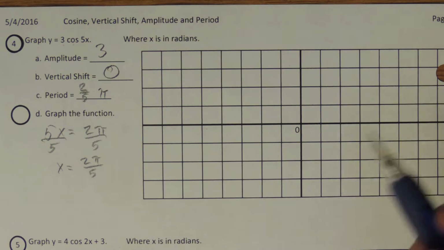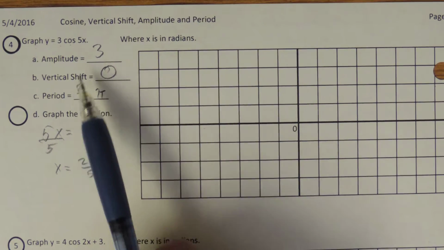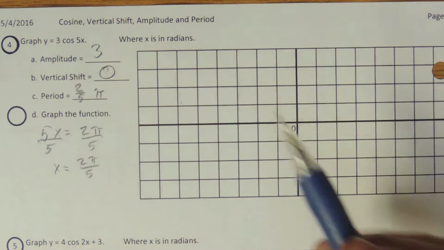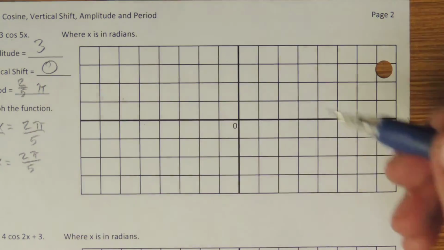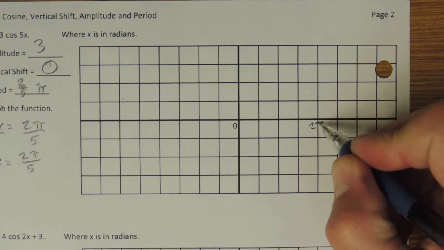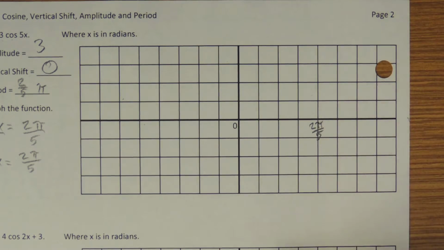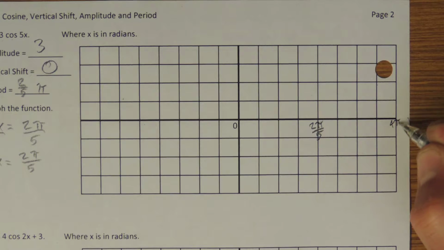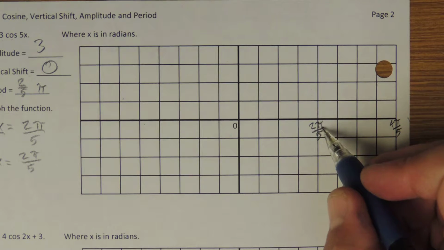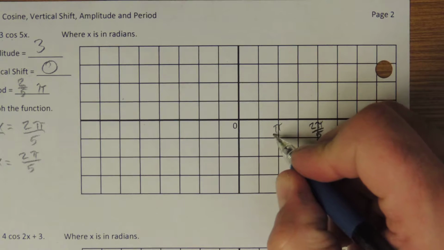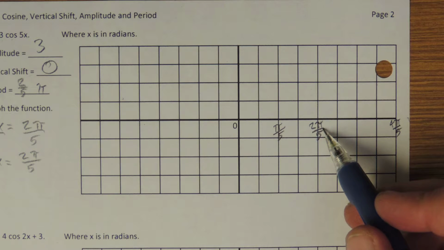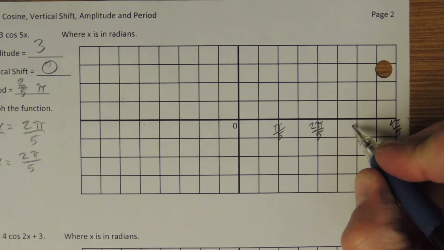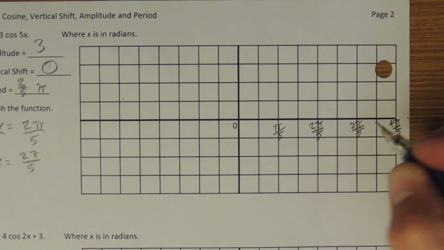Okay, now that you've come back from pausing the video, let's take a look at problem 3. We have our amplitude, we have our period. So once again, I want 2 cycles. So I'm going to take that period, 2 pi over 5. If I multiply that by 2 to get 2 cycles, I have 4 pi over 5. Half of that would be just pi over 5. Pi over 5 plus pi over 5 gives me 2 pi over 5. Add another pi over 5, I get 3 pi over 5.